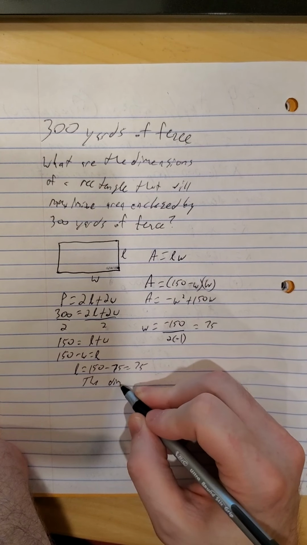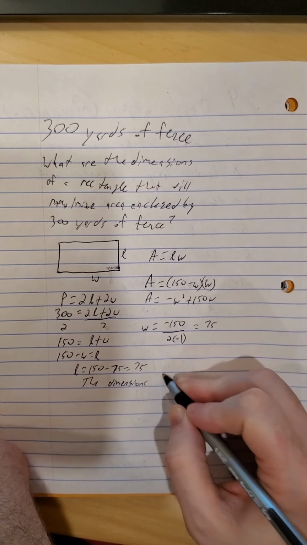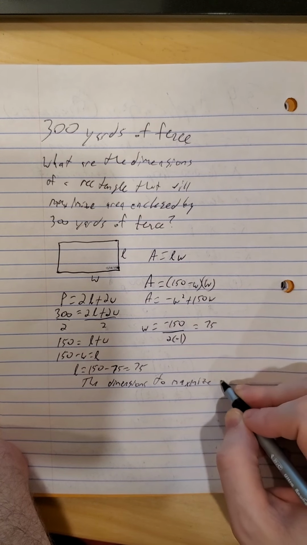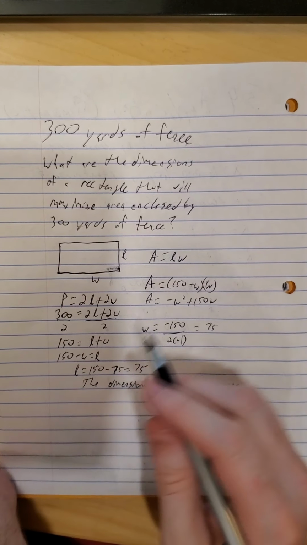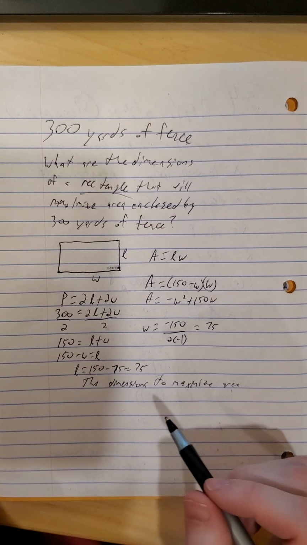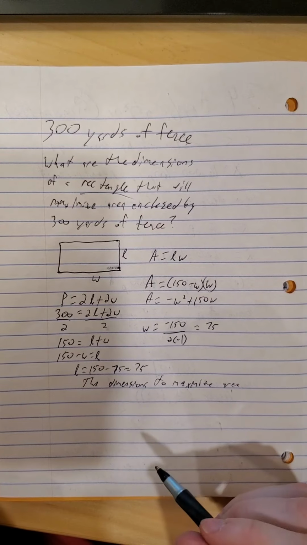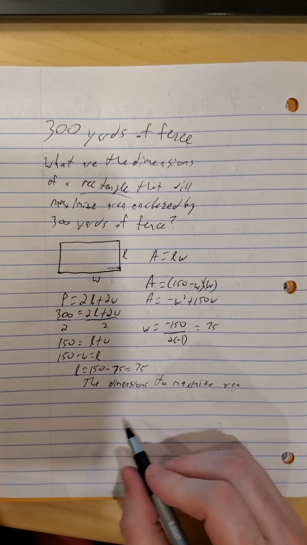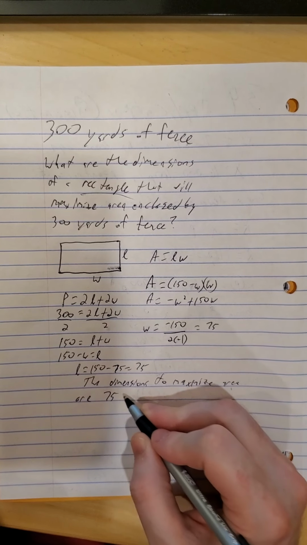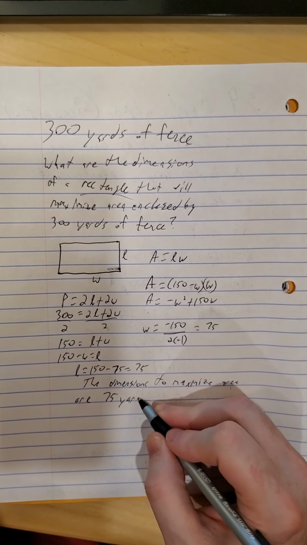So the dimensions to maximize area, assuming that we're following the rule of making a rectangle. If we really wanted to make the most area with the material, we'd make a circle instead. So 75, and our units would be yards.